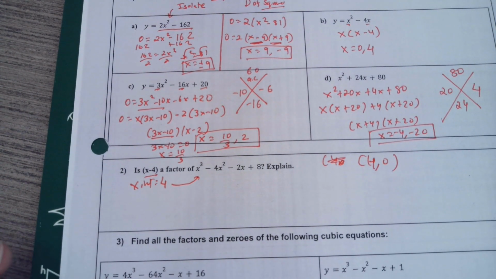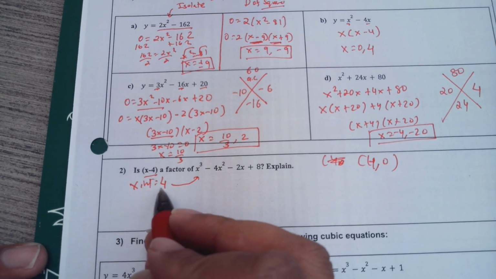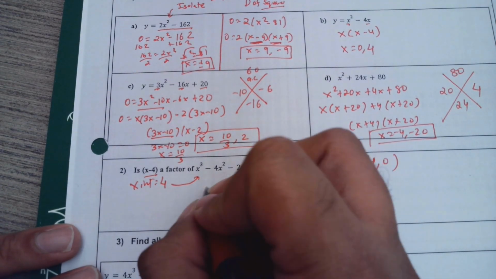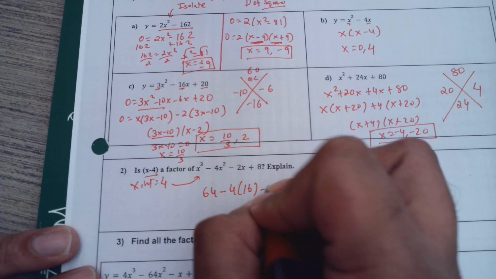For any x-intercept, y is 0. So if they're saying x minus 4 is a factor, that means the x-intercept is at 4. That means if I plug it in, I should get a 0. 4 cubed is 64. 4 squared is 16.